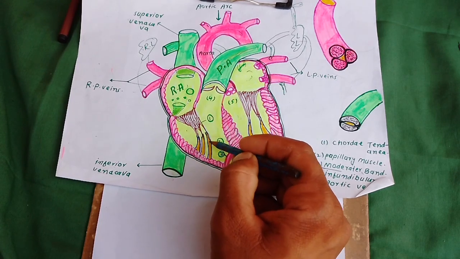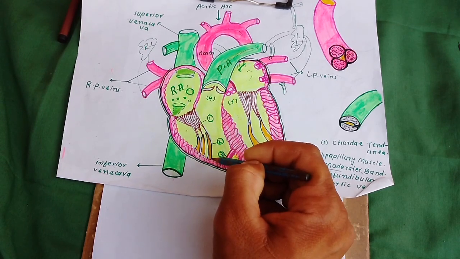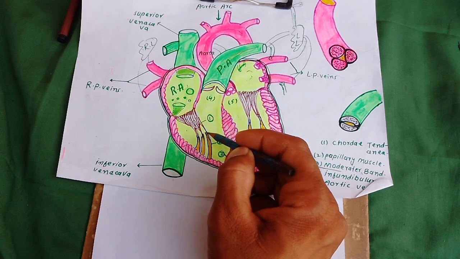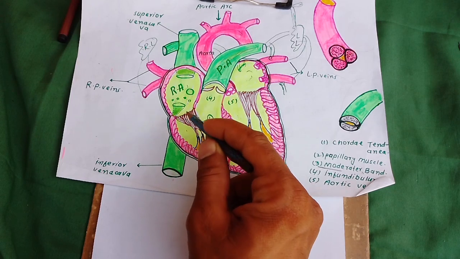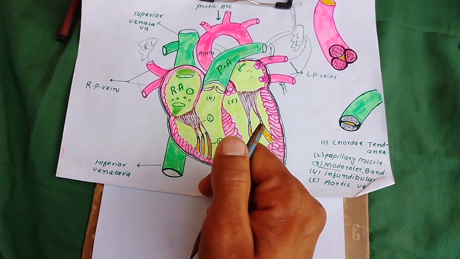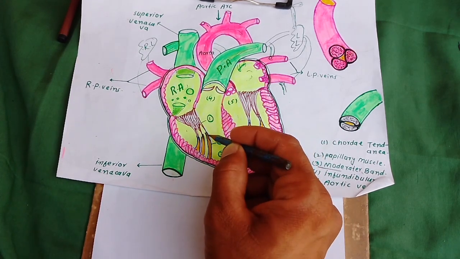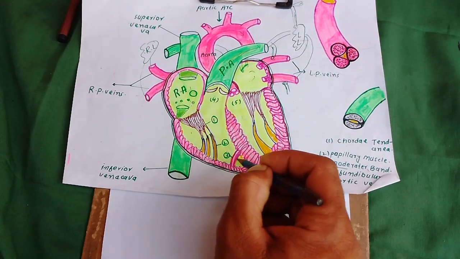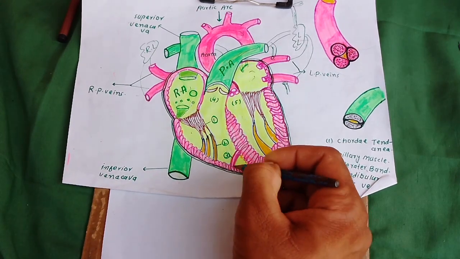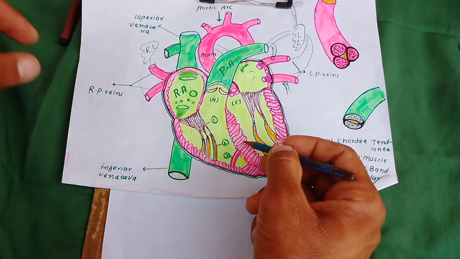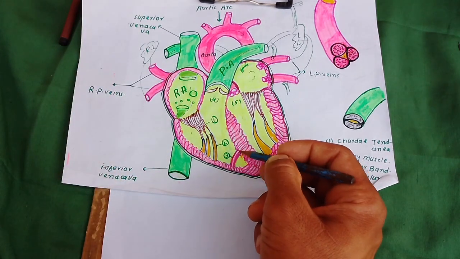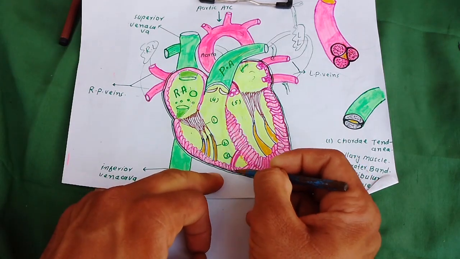This is the tip of the papillary muscle, this is the base, and this is the body. So this is ridge number 3. Ridge number 1 passes across from one side to another, from the interventricular septum to the inferior wall.